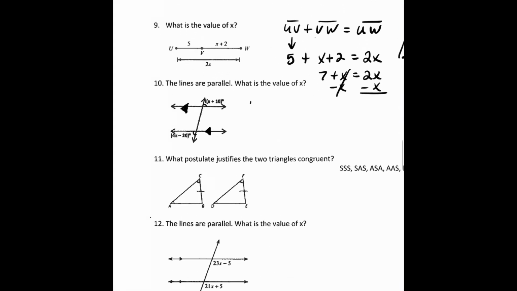These symbols that I'm drawing on here indicate that the two lines are parallel. And if that's the case, then the alternate exterior angles are congruent to each other. Simply by knowing that they're parallel, we can say that they are congruent to each other. So 4x minus 20 is equal to x plus 10. Now we can do some solving.